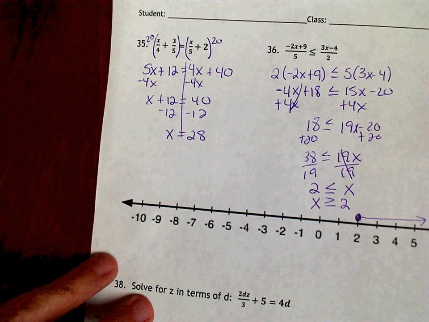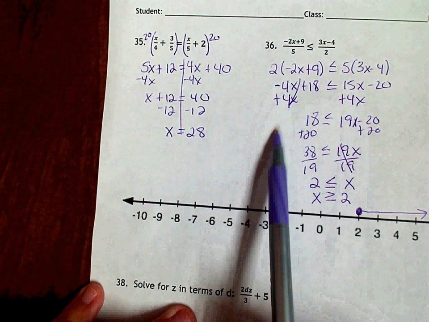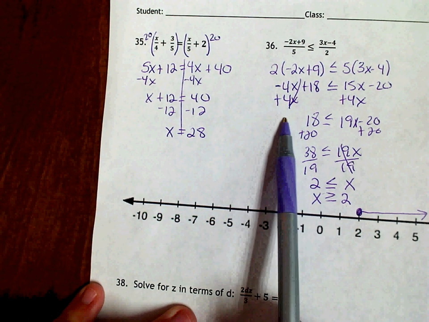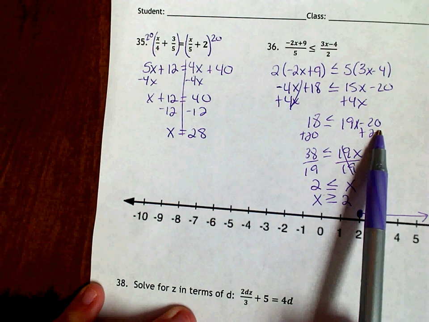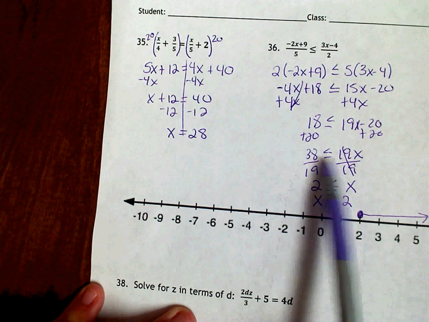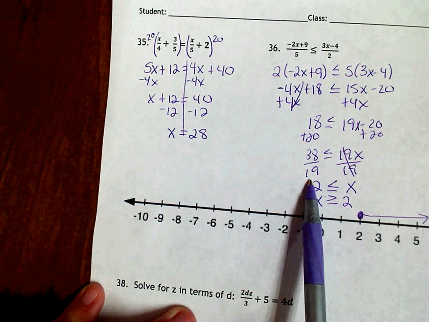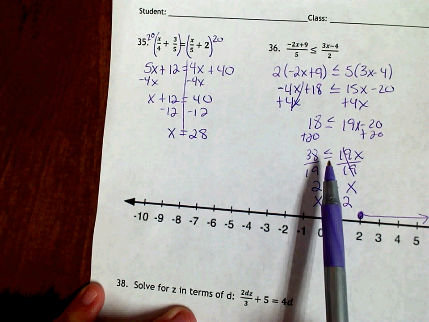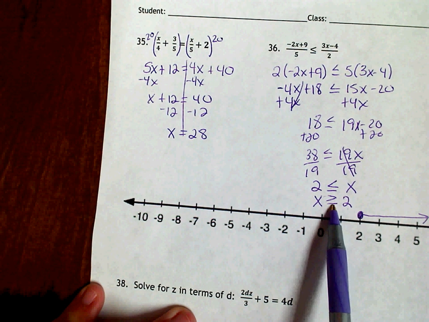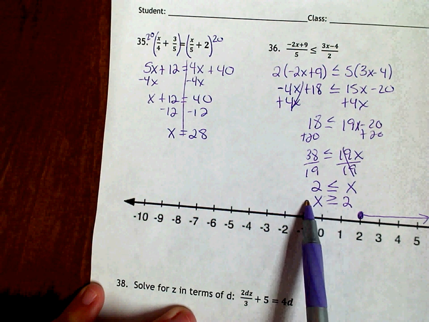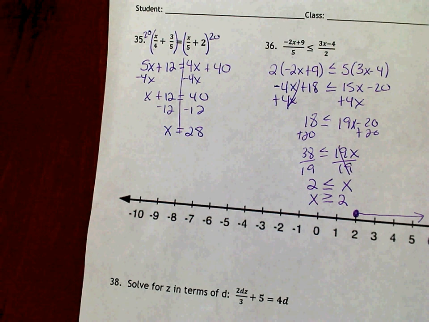Now, if I had done it the other way, I would have subtracted 15. I would have ended up with negative 19 over here and negative 38 on this side. So these would have been flipped around and they would have been negatives. And then when I divided by negative 19, when you divide by a negative, that would have flipped this around. So I would have ended up with the same answer, this answer right here, if I had done it by just subtracting the 15.